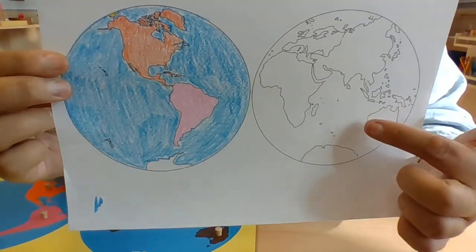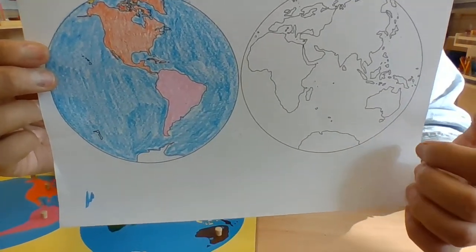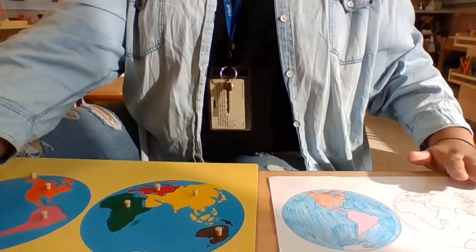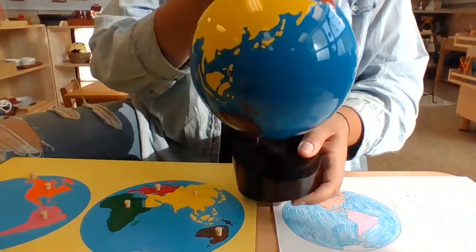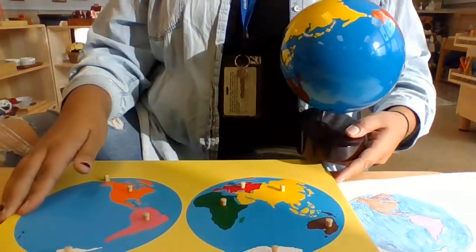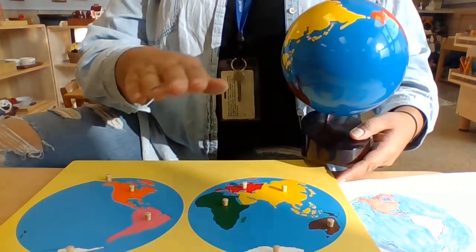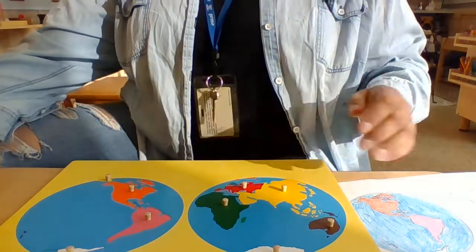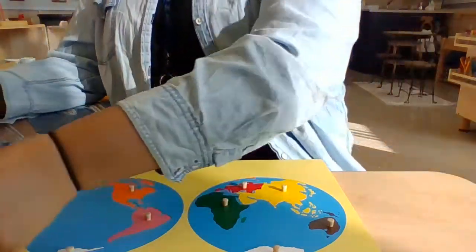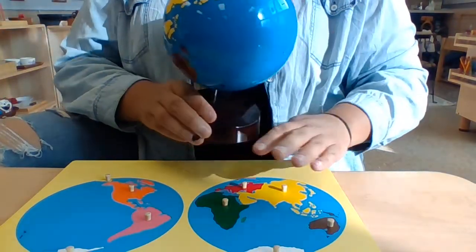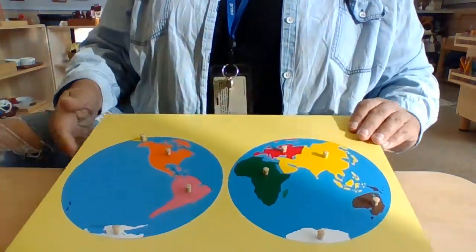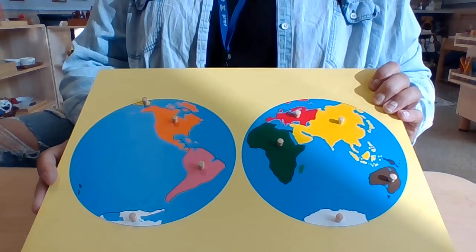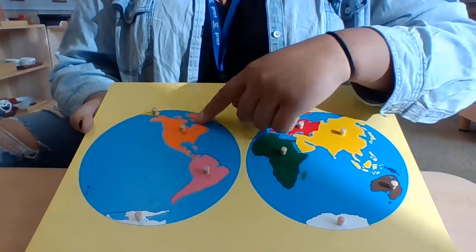Tomorrow, we'll color our Eastern Hemisphere. I wonder if you remember what hemisphere means. It means half of the sphere. This is half of the sphere and the other half of the sphere so that we can show our whole Earth. This is called a globe. What's this called? It starts with the sound mm. That's right, a map.